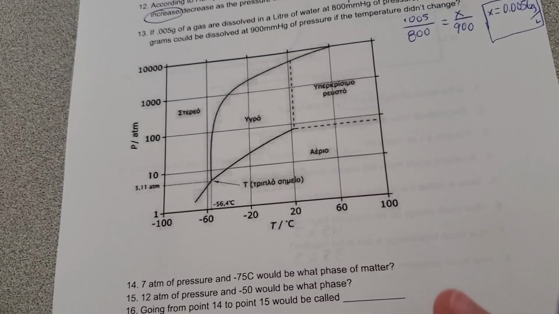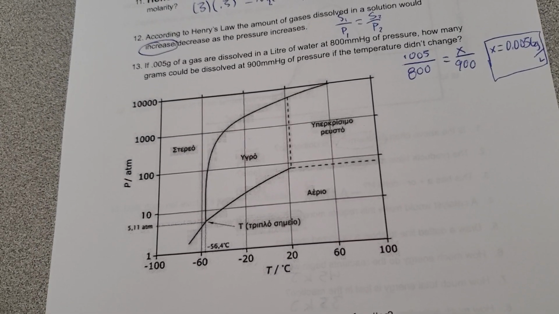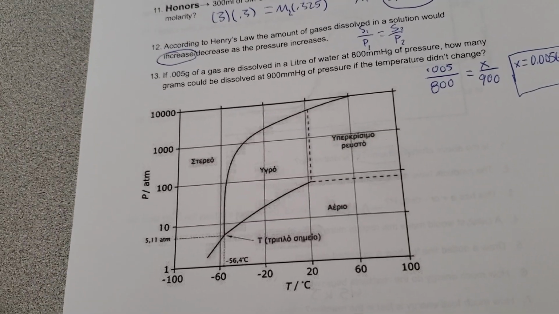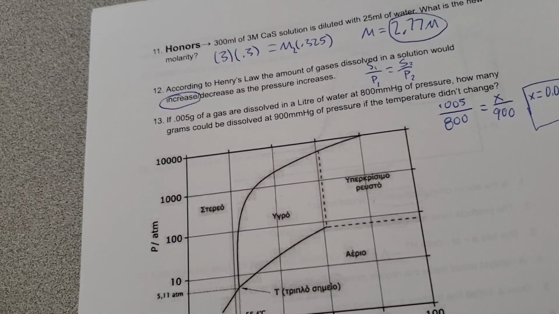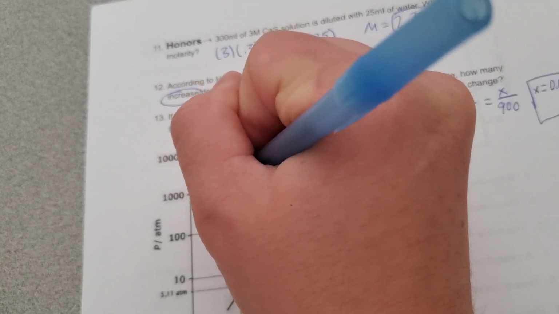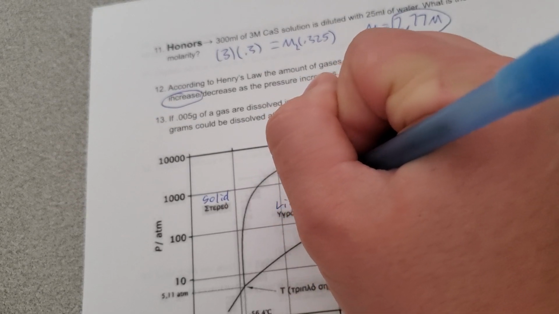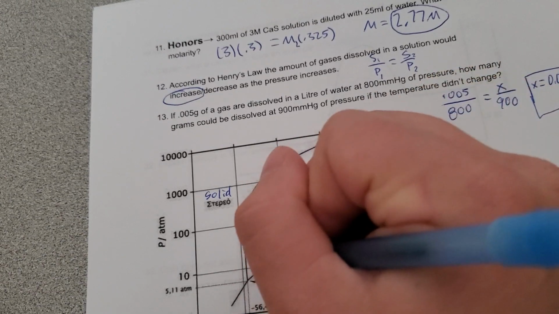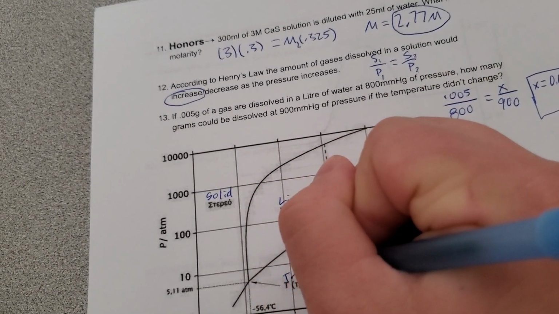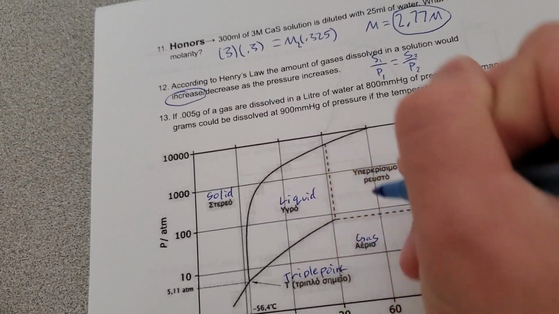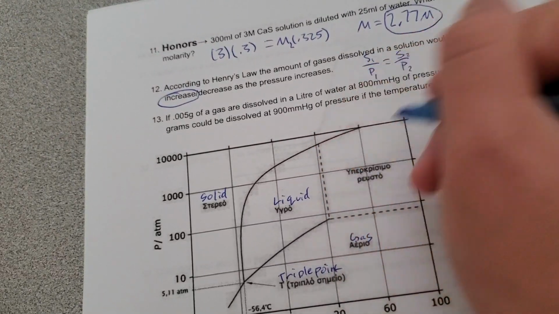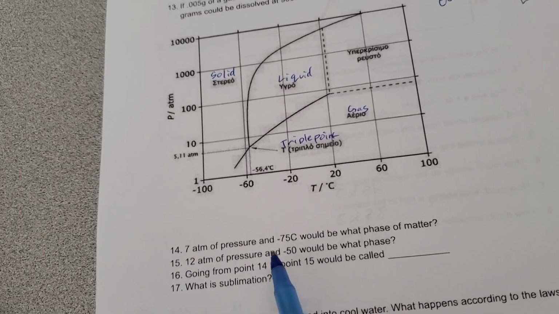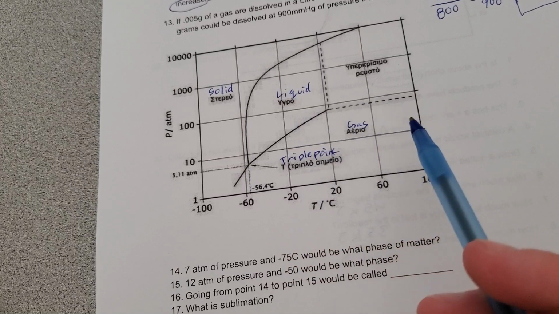All right, 7 atmospheres of pressure and negative 75 degrees Celsius would be what phase of matter? All right, so right away we need to label this. This is labeled in Greek, so let's go solid, liquid, gas. This is the triple point. This is the critical point. Critical zone, really. I don't think I need to label that though. 7 atmospheres of pressure. Let's see, the 7 is right about here, and negative 75.